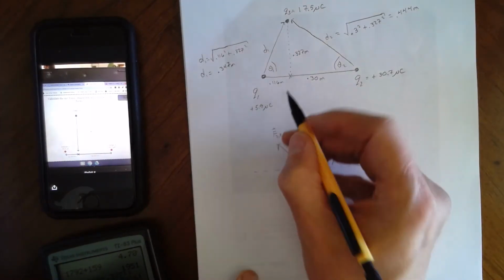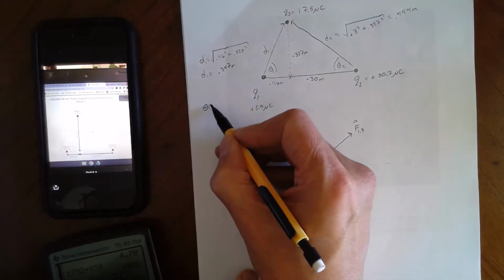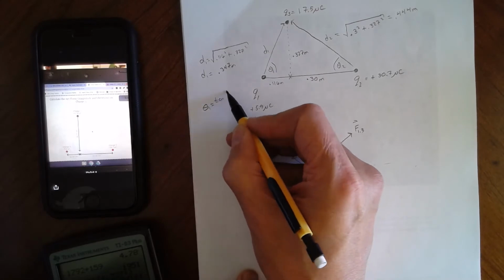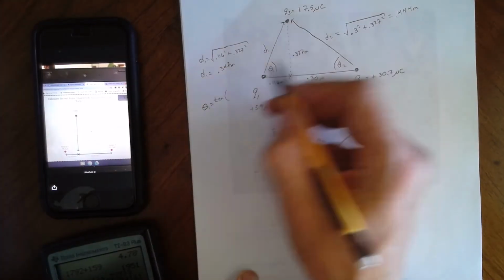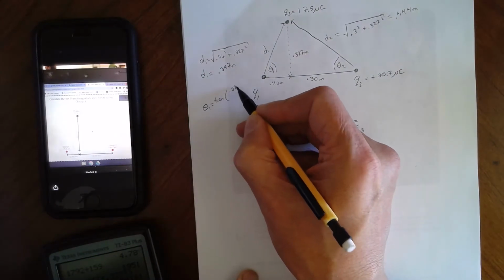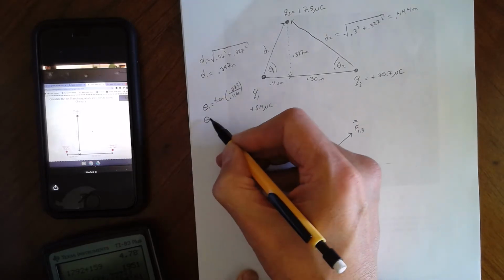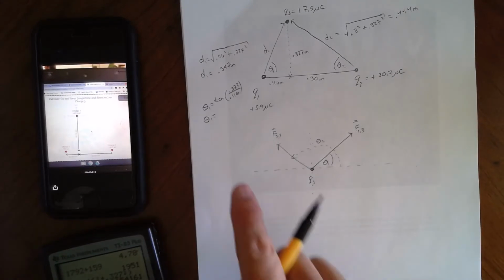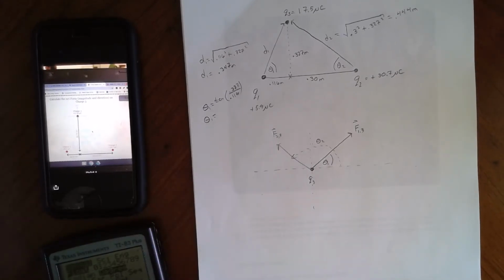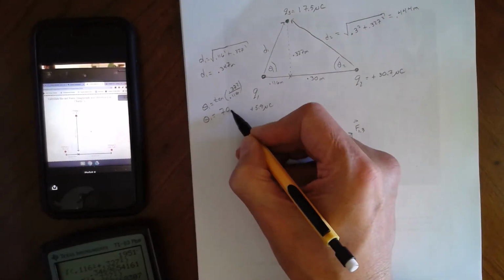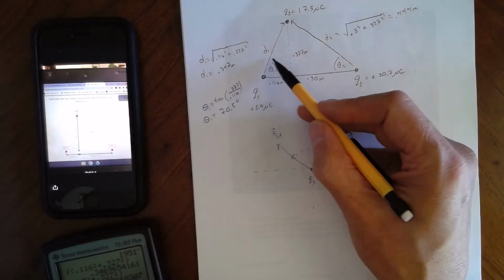Probably should have done that first. So we'll go ahead and do theta 1 is equal to the inverse tangent of 0.327 divided by 0.116, and let's see what theta 1 equals. Make sure that we're in degrees. Let me do mode, and I'm in degrees. We'll hit clear. I'm going to go second function inverse tangent, 0.327 divided by 0.116, and I get about 70.5 degrees. So that's this angle right here.